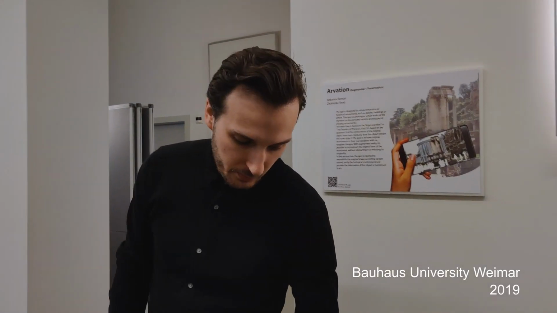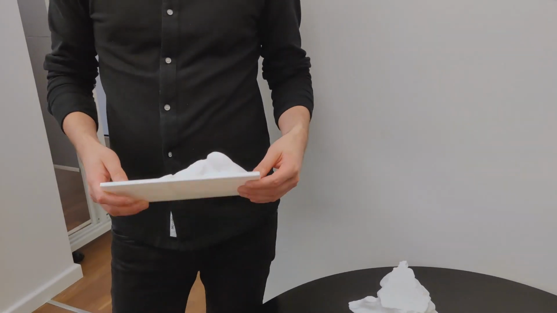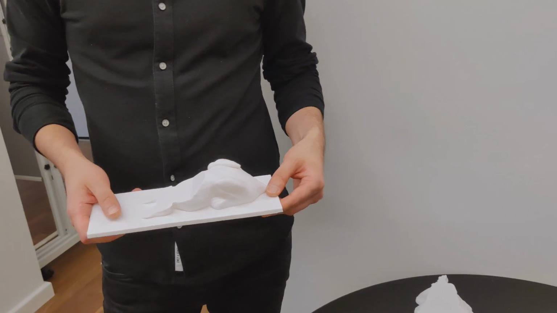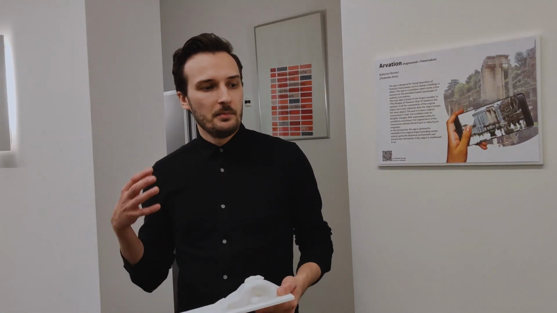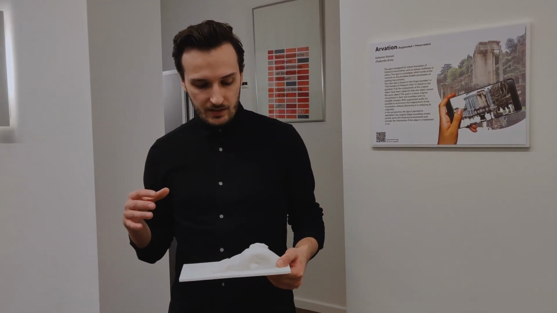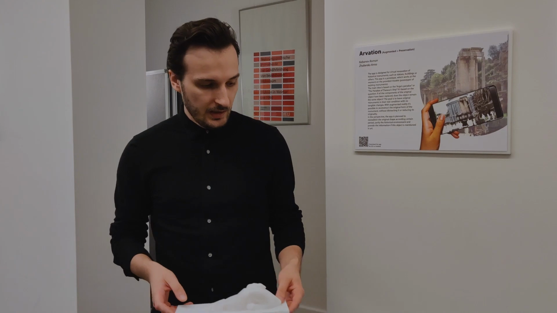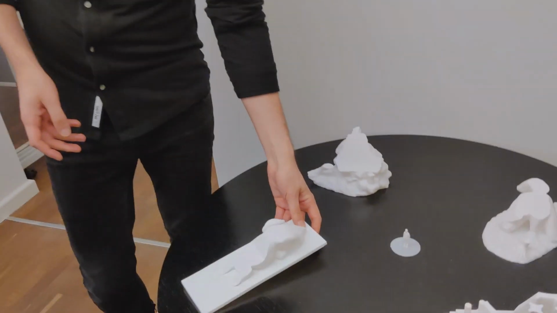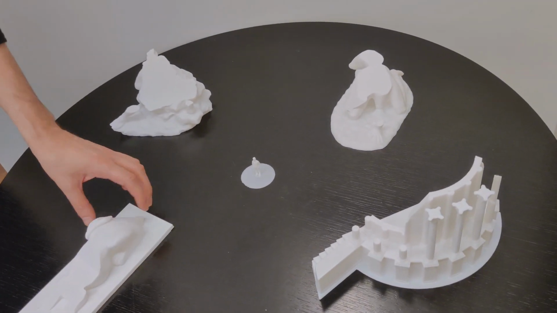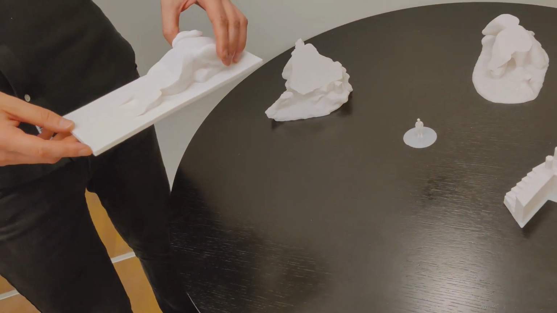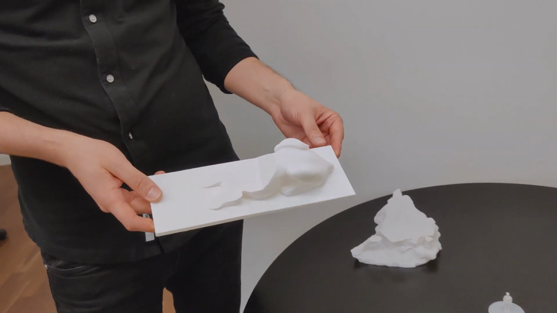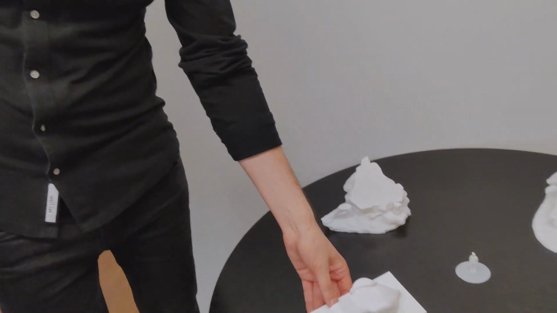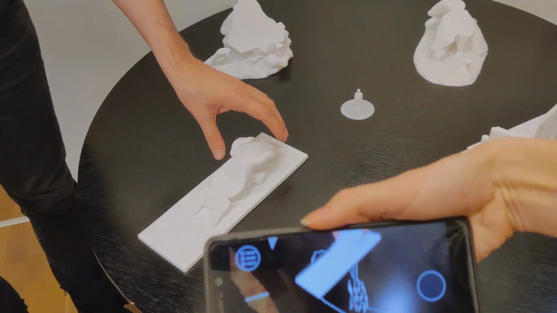So we have a prototype of an augmented reality app. The idea of how the app works is it makes an augmented reality add-on on top of the actual object in order to preserve the historical value of objects. For example, we have the Sphinx, which is a classical Egyptian sculpture, and for some reason it was damaged.